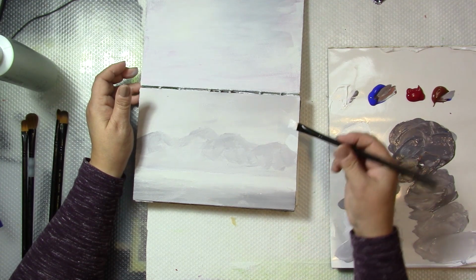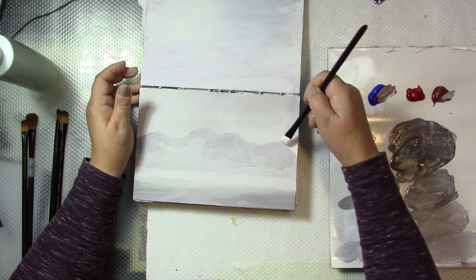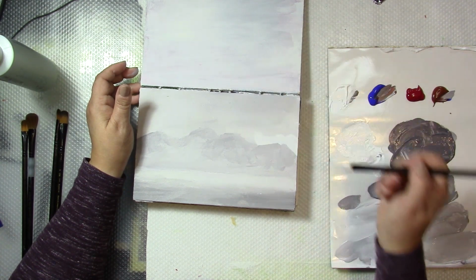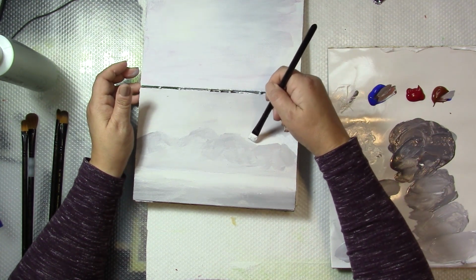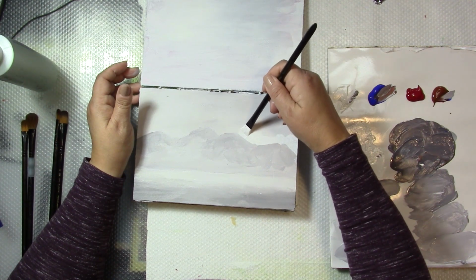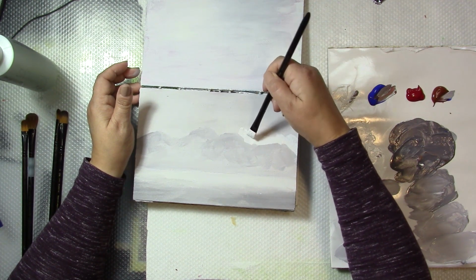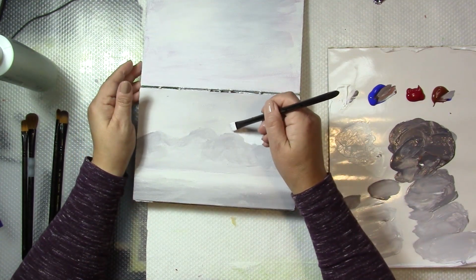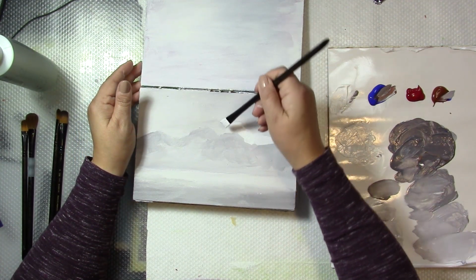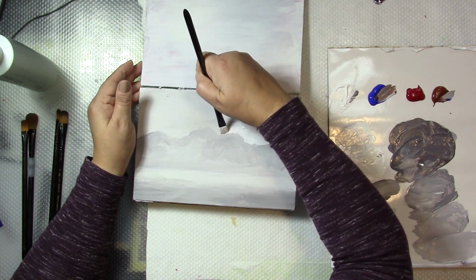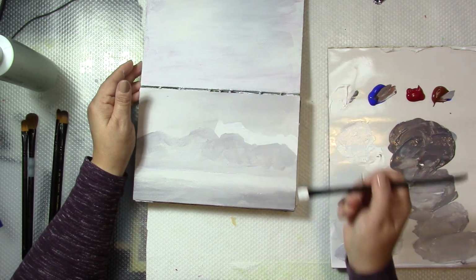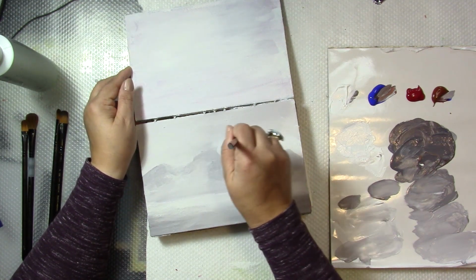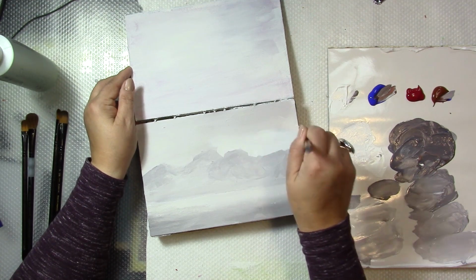And what I'm going to do now is cut into the mountain like that. I'm using the edge of the brush because it makes those nice edges. It's almost like just geometric shapes. Okay, and then before it dries, I'm just going to fade that up into the sky. You don't want any hard edges on there.